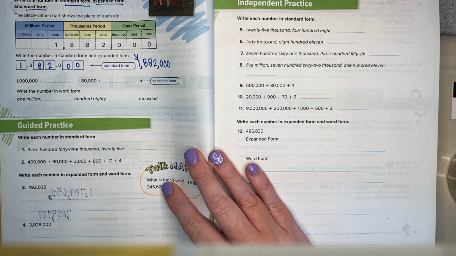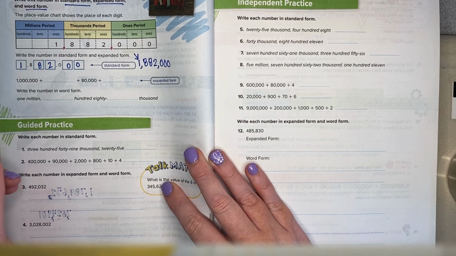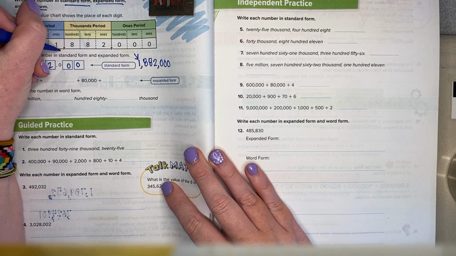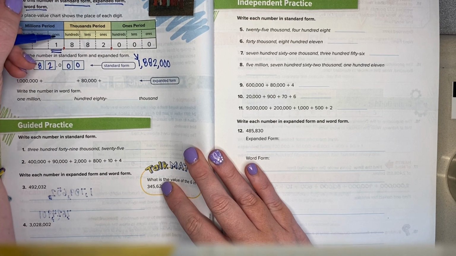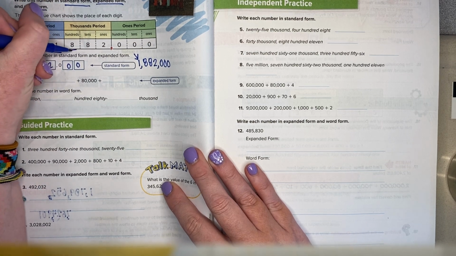Okay. For expanded form, I want to write it using the sum of the digits of the number, okay? Now, I feel like they left some out because, oh, okay, they didn't. I thought they were doing something else. So they're showing me that in the millions place, which is right here, there is a 1, so that 1 is worth 1 million. Okay, the next digit is an 8.